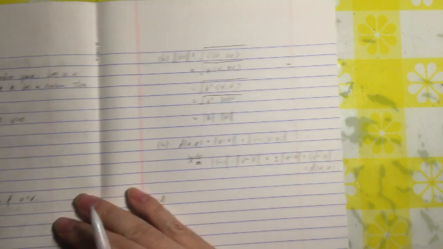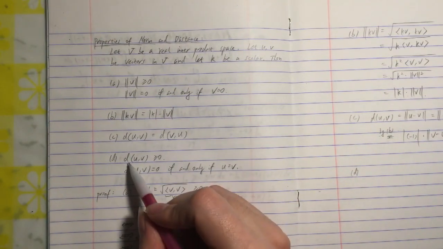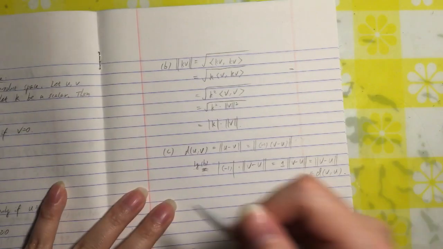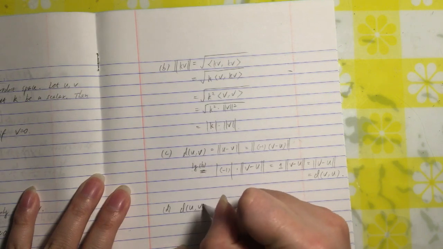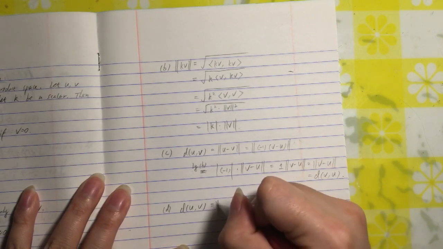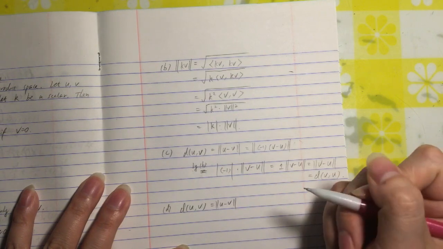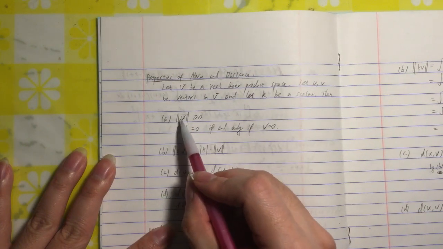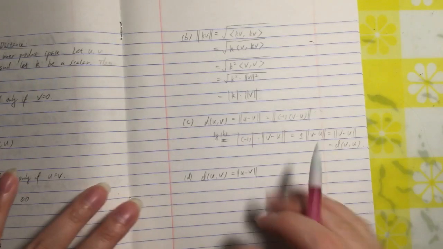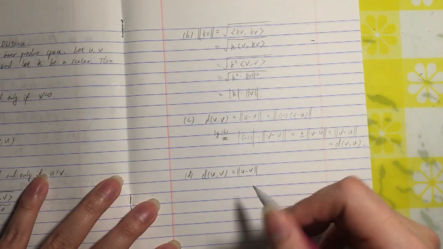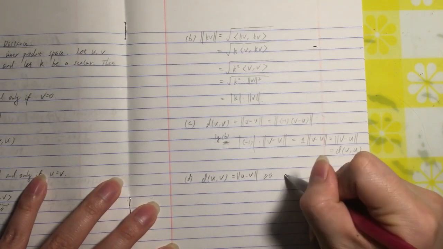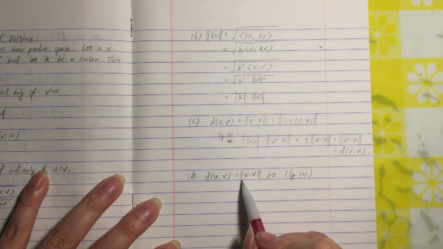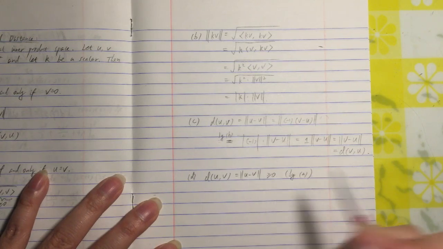Now how about part D? Part D says the distance from u to v is always greater than or equal to 0. We know that the distance from u to v is the norm of the vector u minus v. We can treat this as one vector. The norm of this vector is always greater than or equal to 0. That's by part A. By part A, the norm of any vector is always greater than or equal to 0.